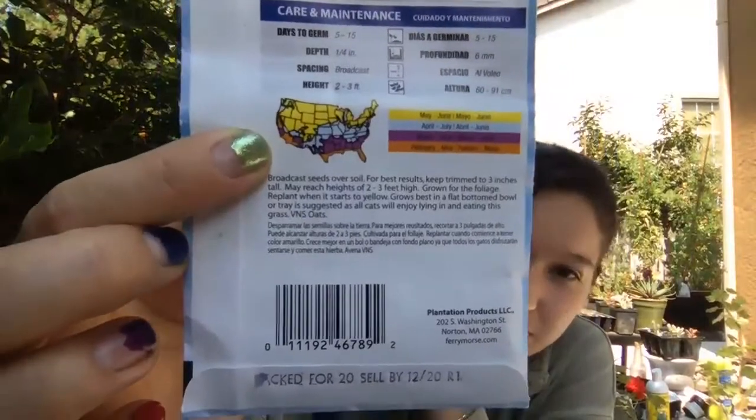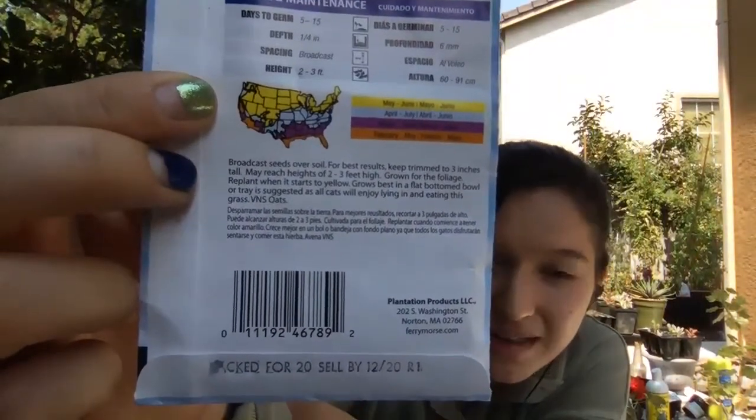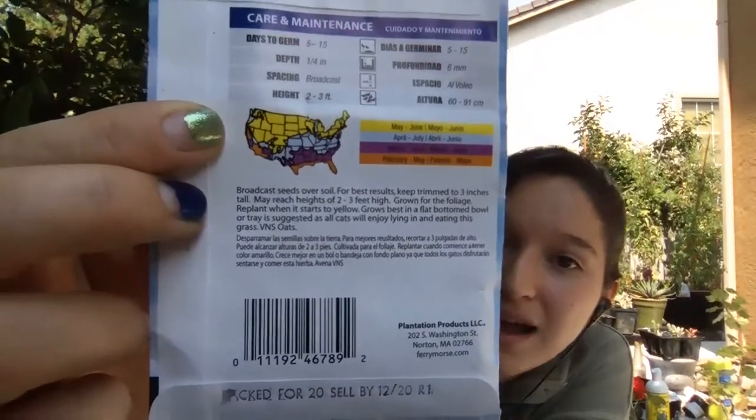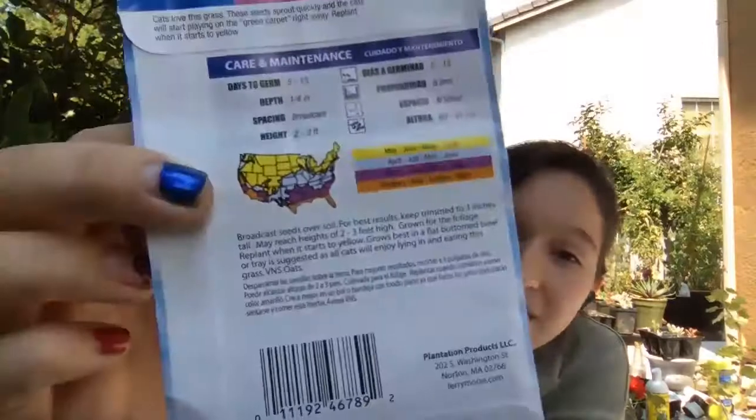But on the Fairy Morse packet, what we do have is a little bit of a zone map, which tells us more specifically at what time of the year we can plant this variety in different parts of the US. So it'll tell us, in the yellow part, plant it May through June, in the blue part, April through July, in the purple part, March through June, and in the orange part, February through May. That is a piece of information that's available on this packet, but wasn't easily available on the other 3.